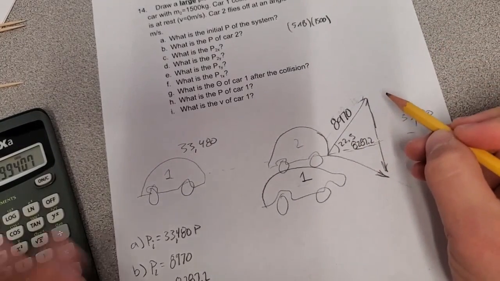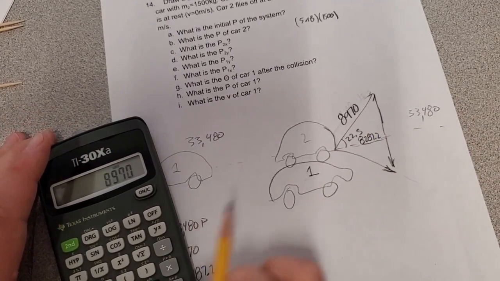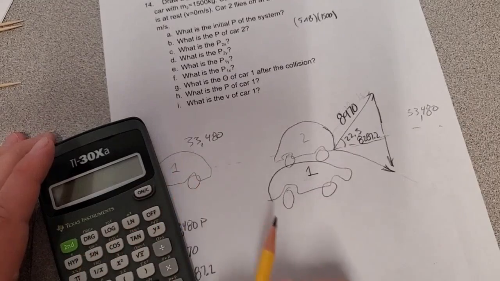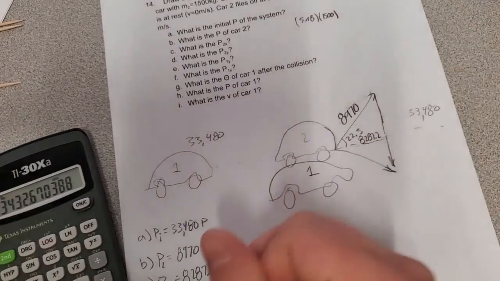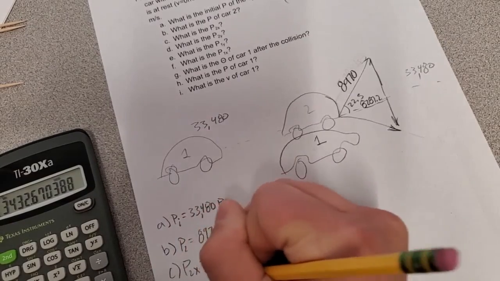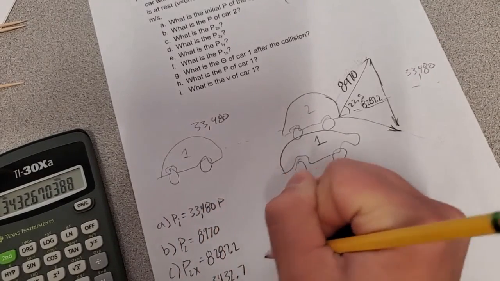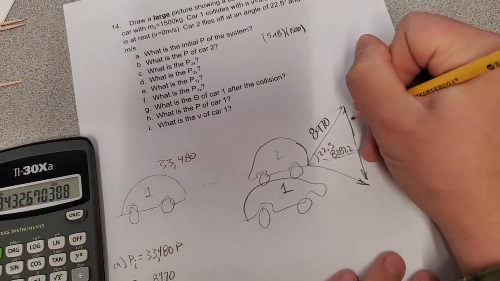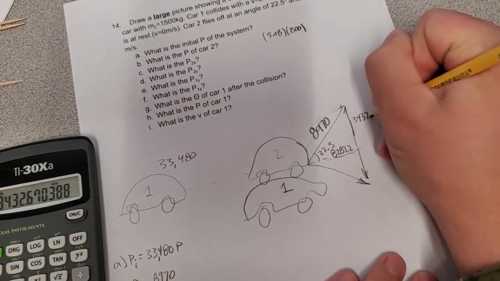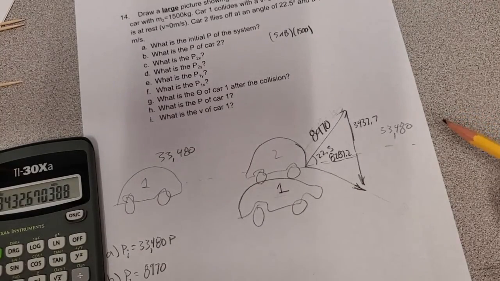The up and down is going to be the sine, so 8970 times sine of 22.5. So D is P2Y, which is equal to 3432.7. All right.